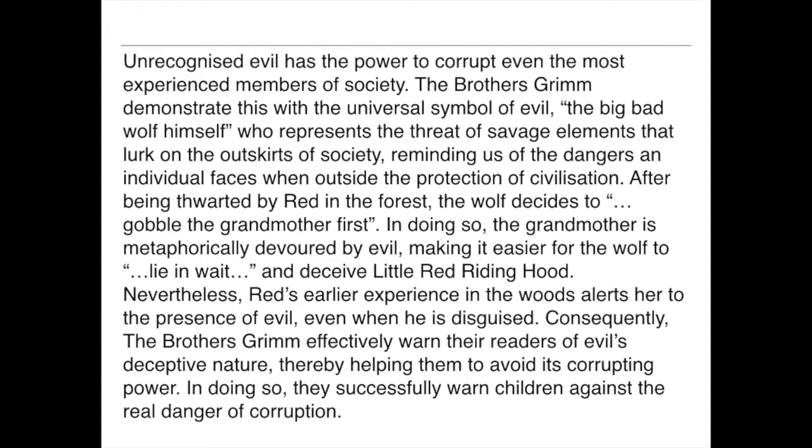the protection of civilization. After being thwarted by Red in the forest, the wolf decides to gobble the grandmother first. In doing so, the grandmother is metaphorically devoured by evil, making it easier for the wolf to lie in wait and deceive Little Red Riding Hood. Nevertheless, Red's earlier experience in the woods alerts her to the presence of evil, even when he is disguised. Consequently, the Brothers Grimm effectively warn their readers of evil's deceptive nature, thereby helping them to avoid its corrupting power. In doing so, they successfully warn children against the real danger of corruption.